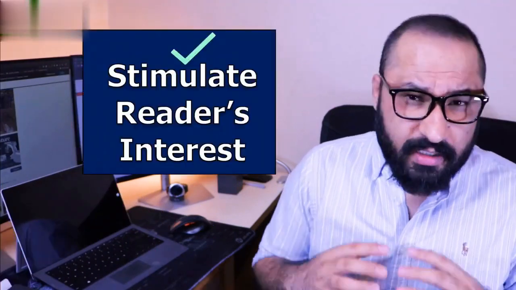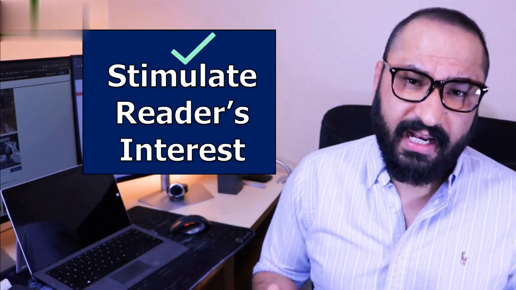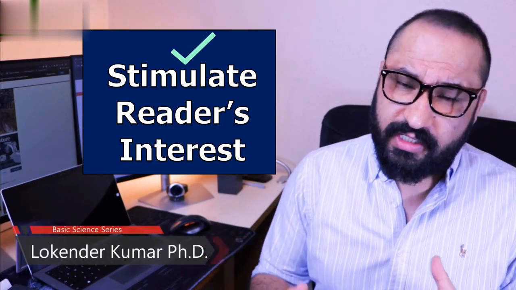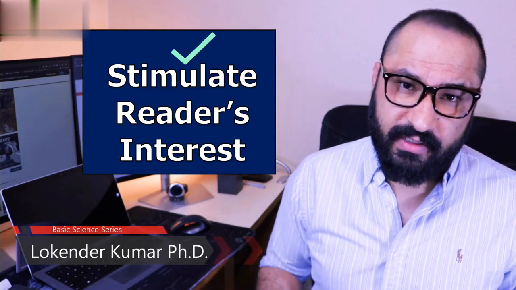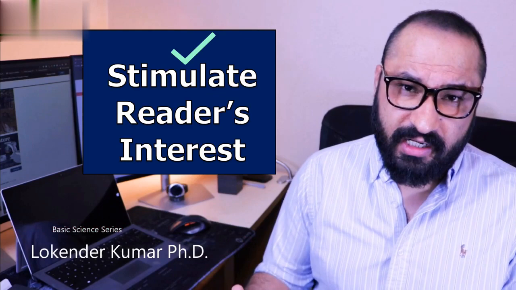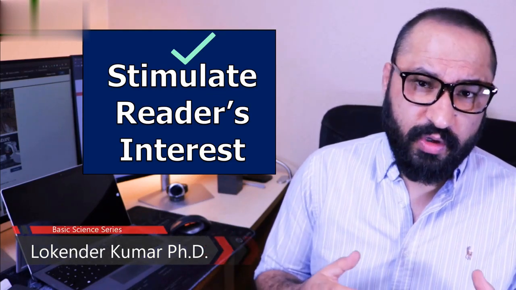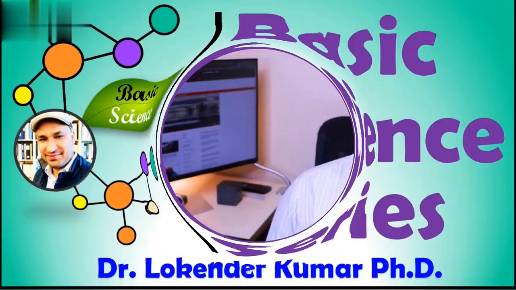Point number 6. Try to use the words which are catchy and can stimulate the reader's attention. So you can use those words on the basis of your research study. So you can find the most important words that you have used in your research article and try to incorporate those words in the title section so that your title is more catchy and it can stimulate the interest of the reader.